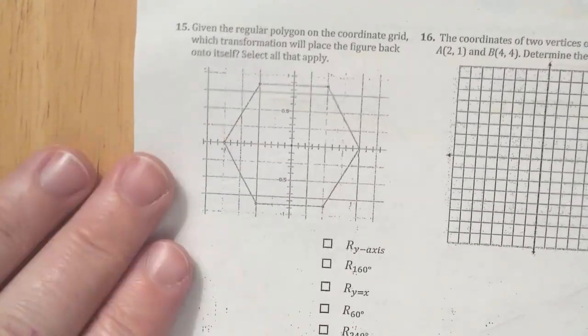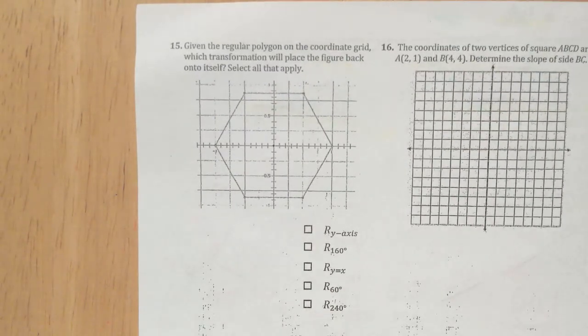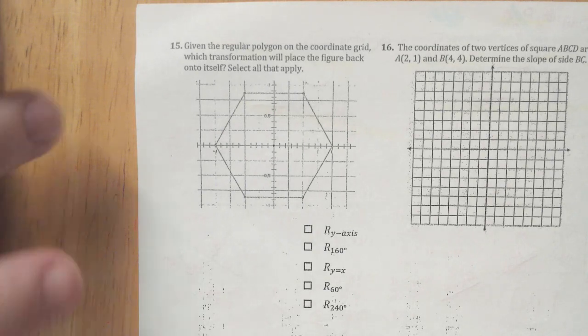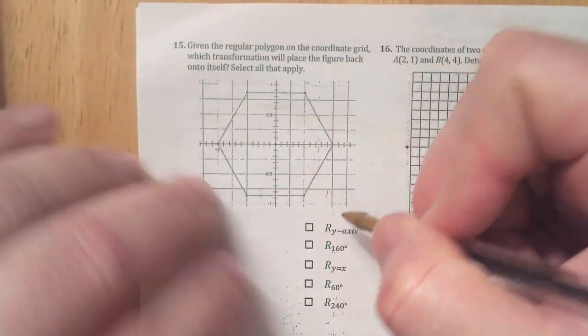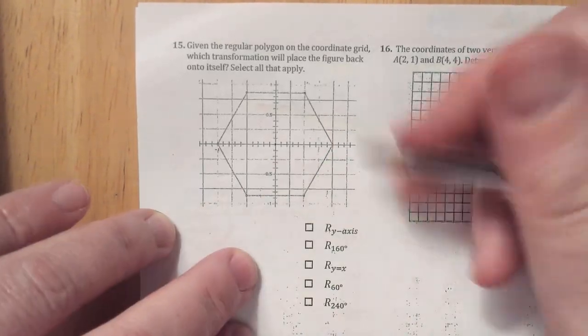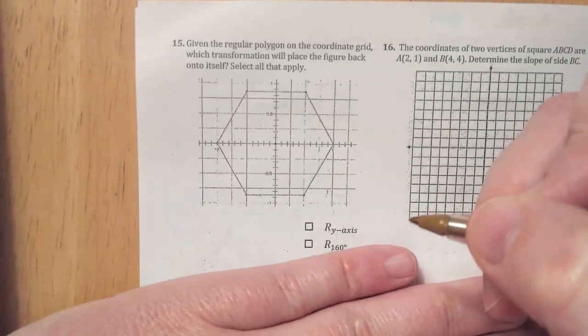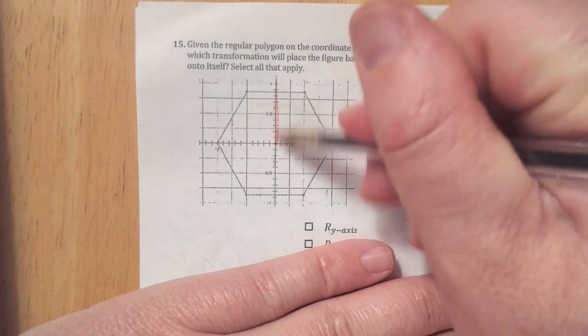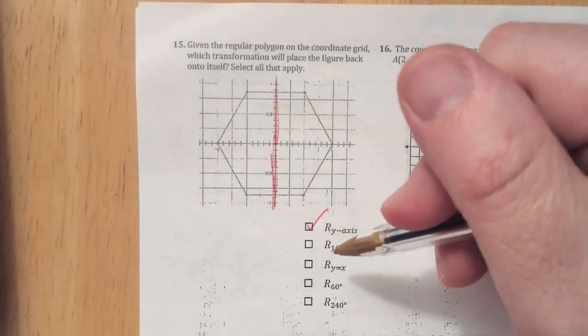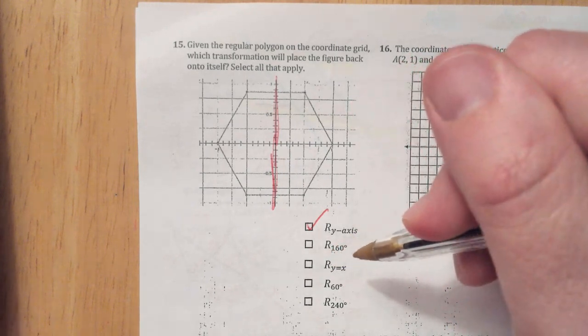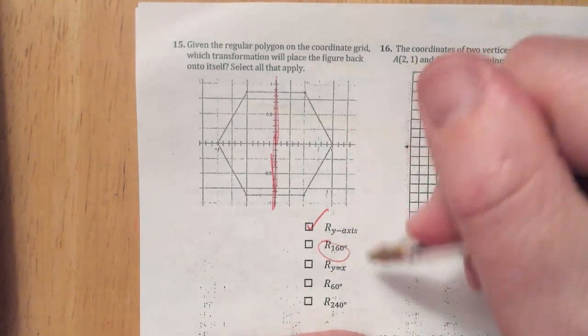Oh, I like these. All right, so they just want to know if this is symmetric, right? So when will it land on itself? So if I reflect it, would it look like the same picture? Okay, so this is reflection over the y-axis. Here's a y-axis. Does that cut that sucker in half? Yes, it does. All right, this one right here, we'll skip that for a second.